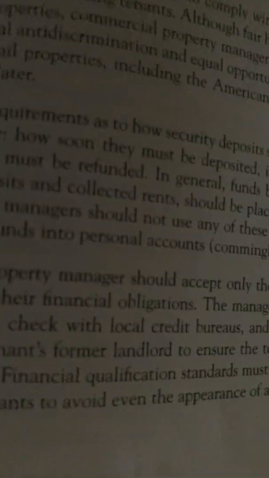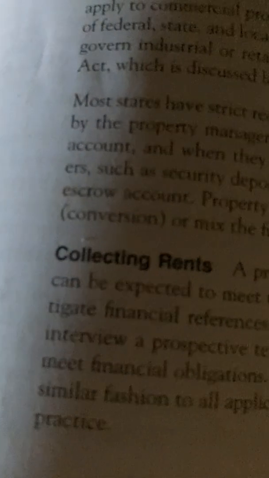Financial qualification standards must be applied in a similar fashion to all applicants to avoid even the appearance of a discriminatory practice.